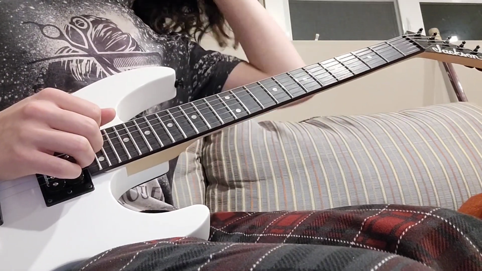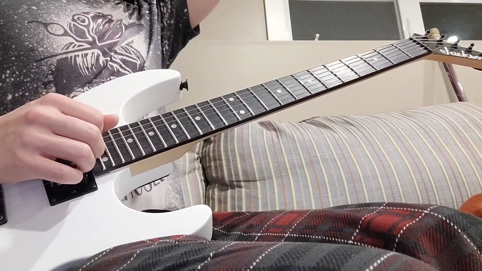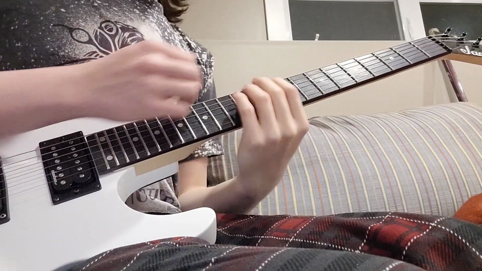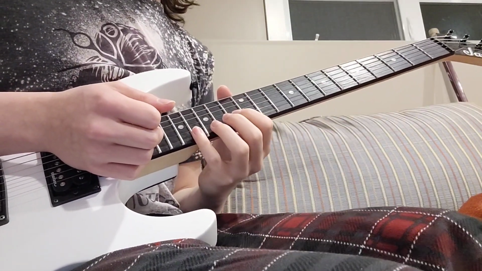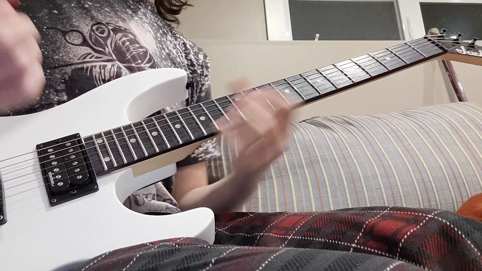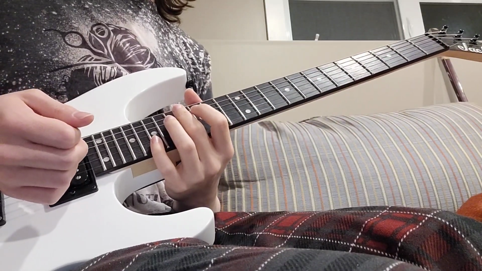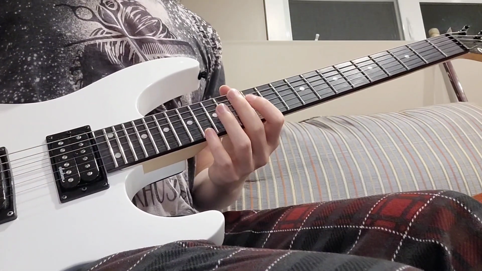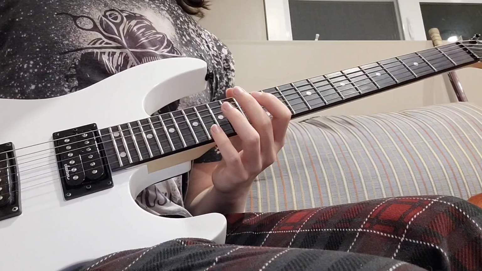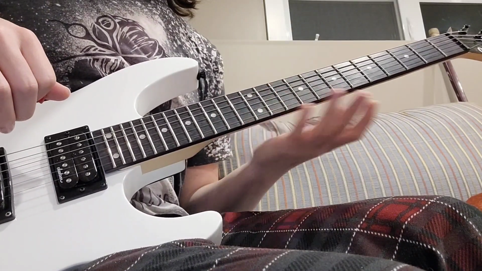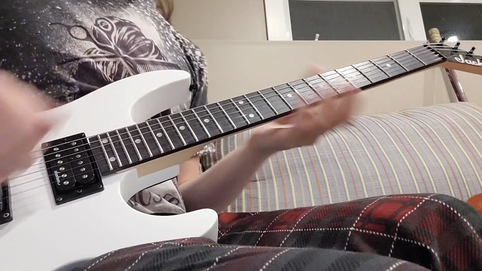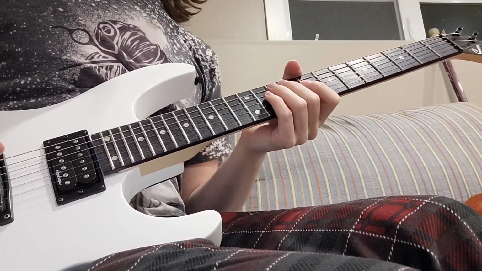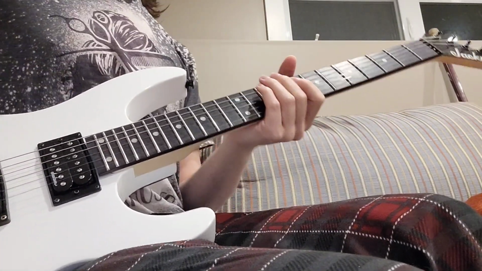But I think a different way of thinking about it is not just going vertically up the neck, but diagonally. And this really helps with gliding across the neck easier. And it can open up different kinds of licks and riffs and just things that you can play that are different sounding. So I'm going to explain this.